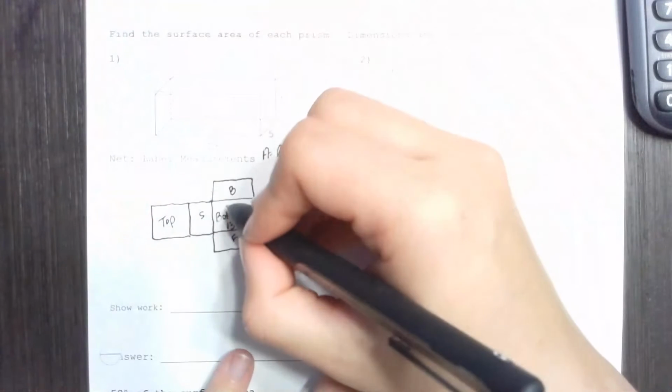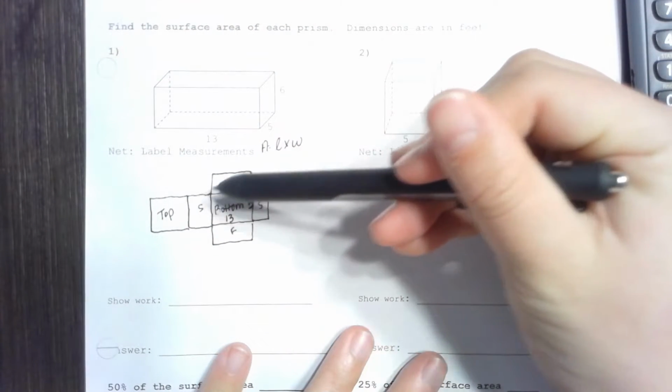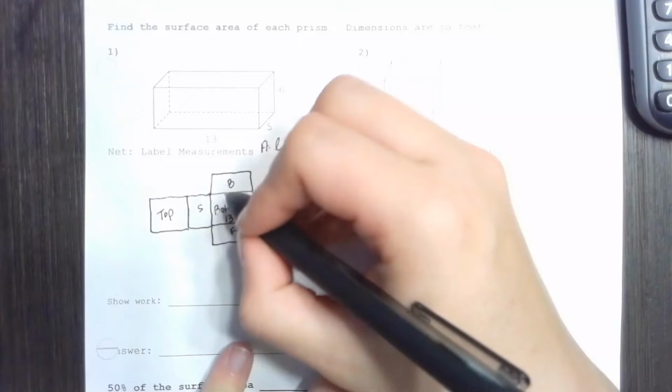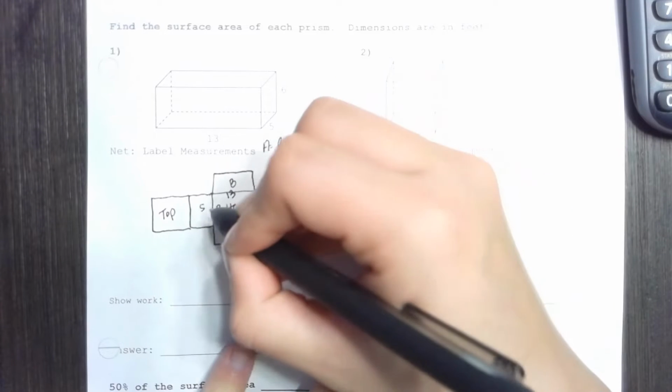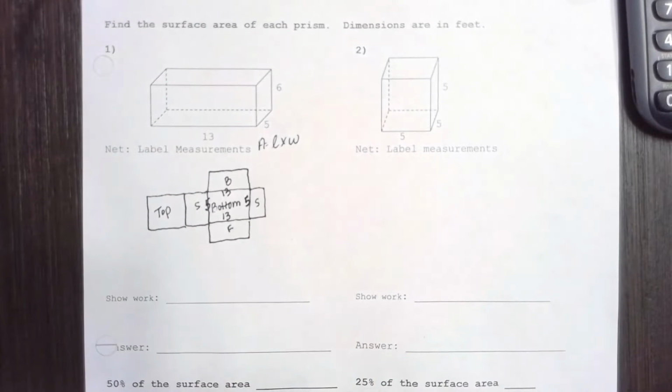And sometimes I put these all around. So if you guys want to put like 13 up here and 5 over here, that is perfectly fine as well. So 13 and 5. And now we have the dimensions of the bottom.